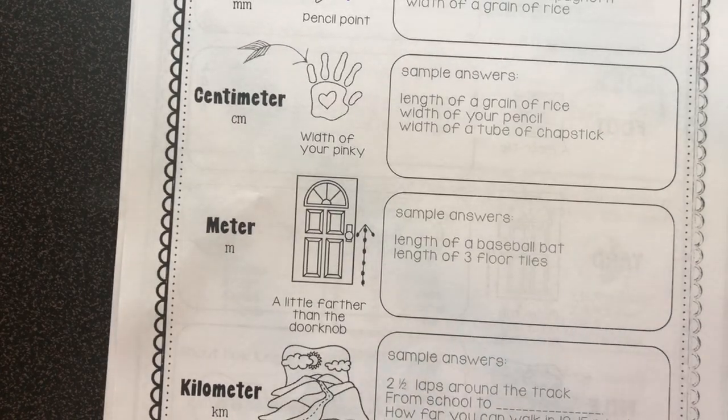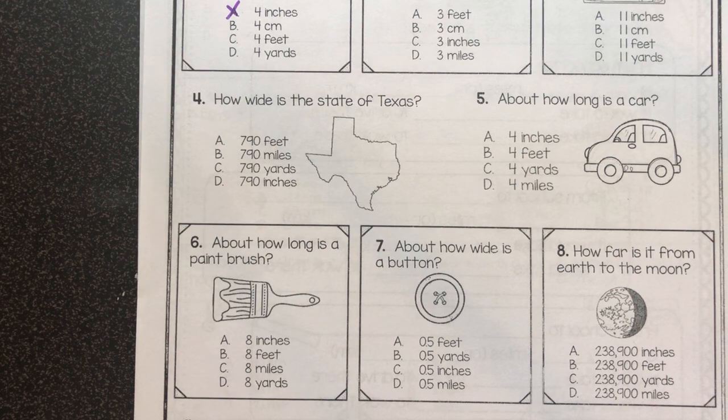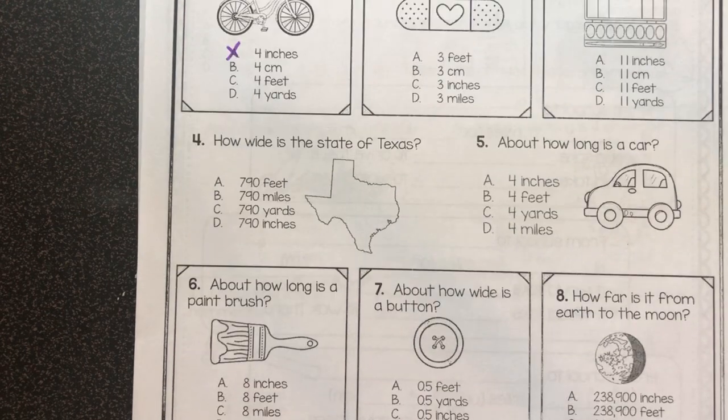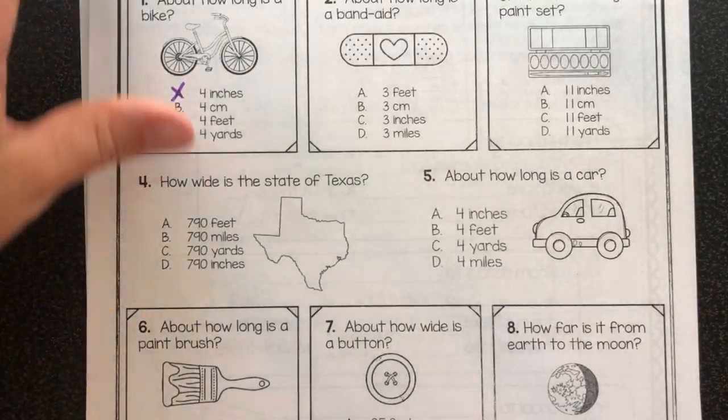So now what I want to do is go through some approximate length questions using those benchmarks that I just went over. And we're going to be using practice page 10 first.